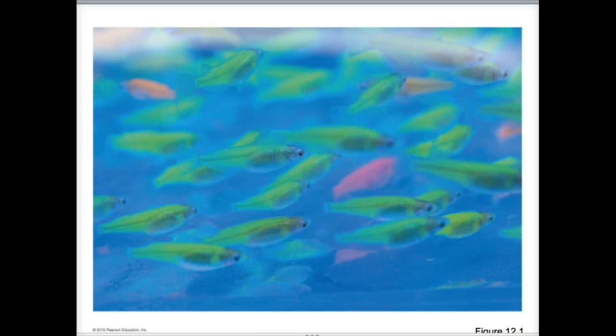So in this case, this is really more of an aesthetic thing of making fish that glow in the dark. Maybe we could make humans that glow in the dark, or other living things that glow in the dark. Not necessarily a practical thing, but the point is that it can be used. There are many more examples of the practical use of cutting and pasting DNA from one organism to the next.